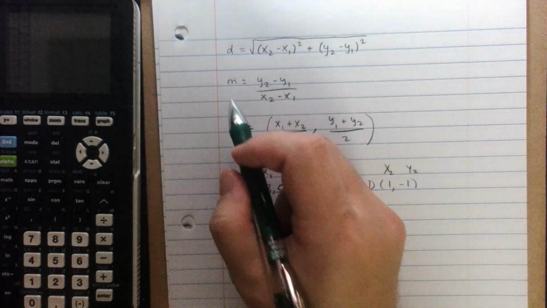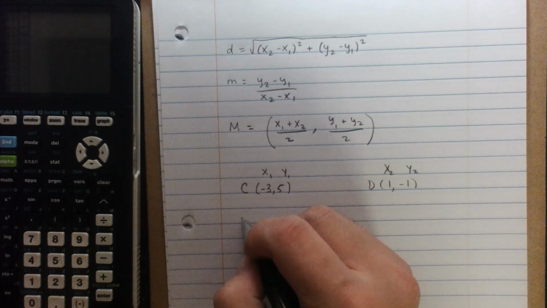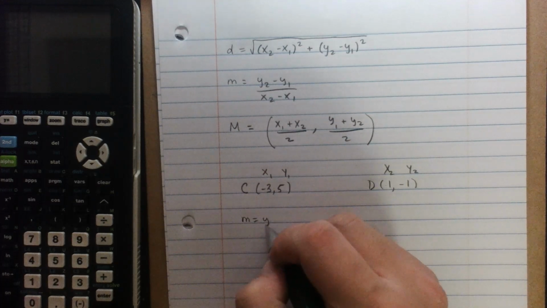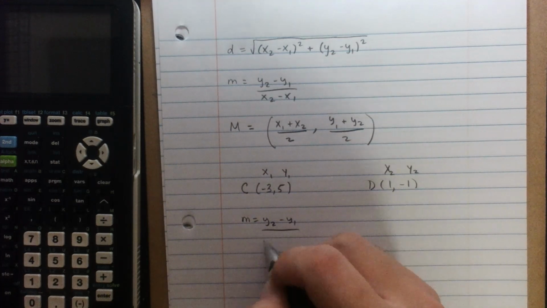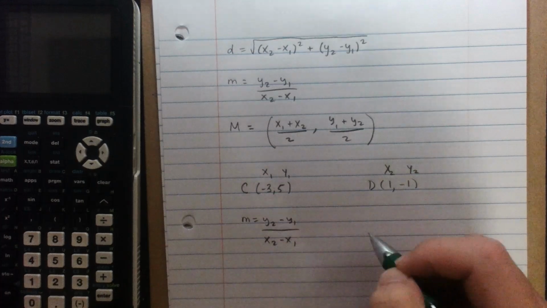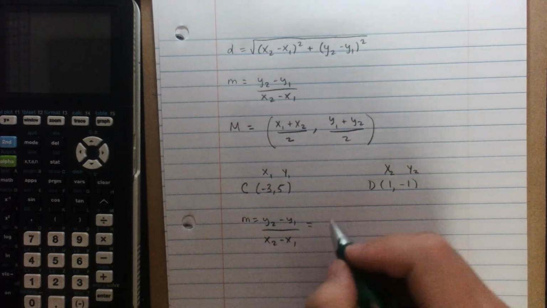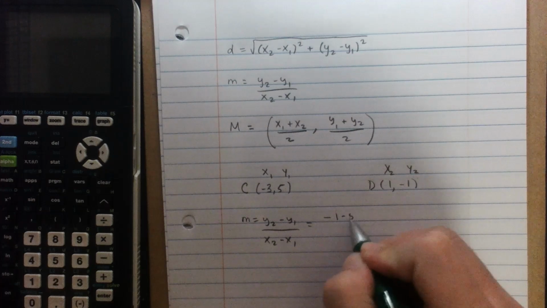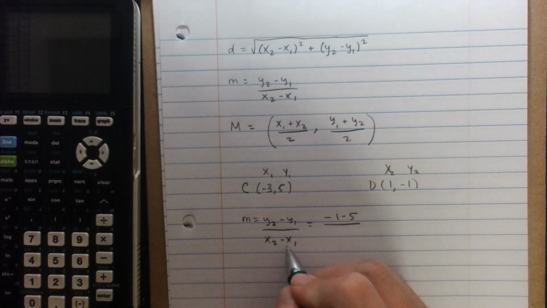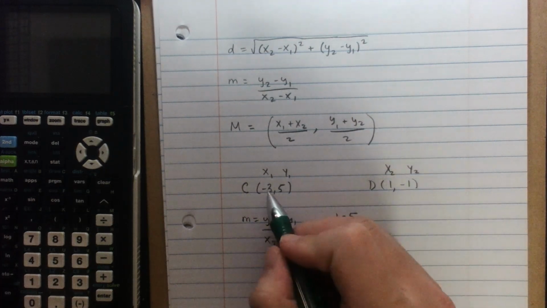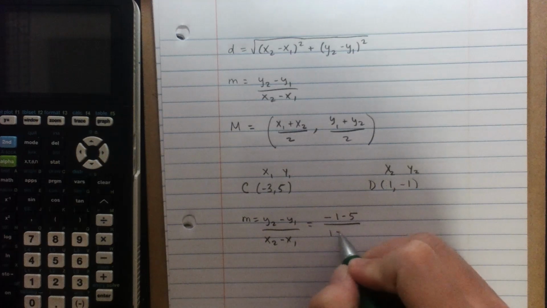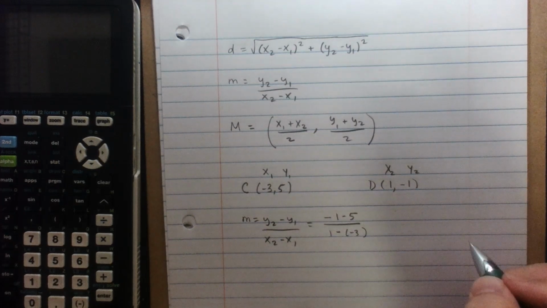To find the slope, it's going to be m equals y2 minus y1 over x2 minus x1. So I have y2 minus y1, so it's going to be negative 1 minus 5 over my x2 minus x1, so 1 minus negative 3.